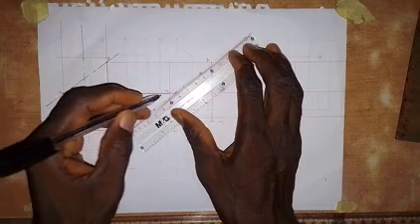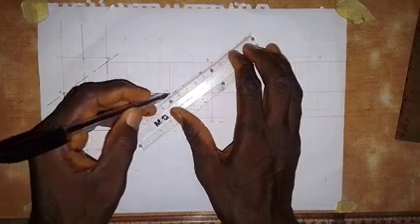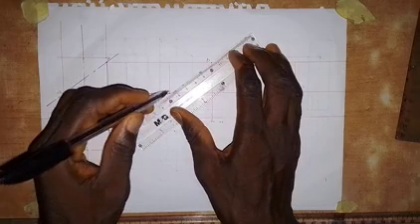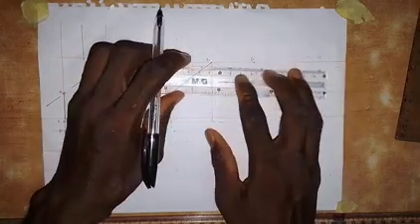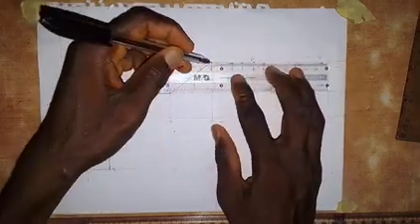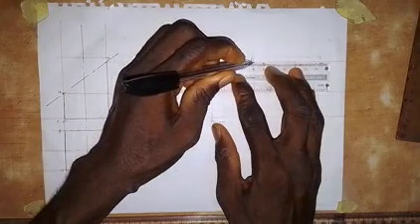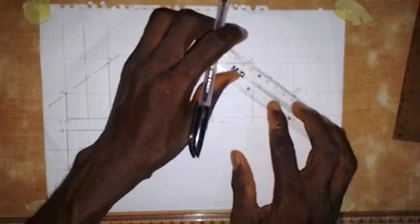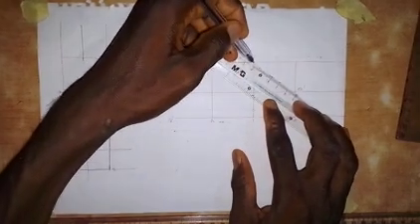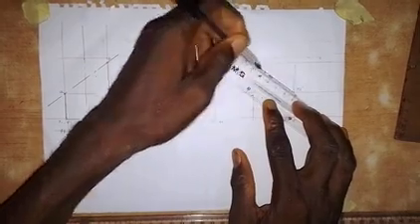So this is A and A, we join them together, A on 4 and A on 3. We join this point A on 3 to point B, and then we join point B here with point B prime on 1. Then we join this point B prime with A prime on 4.